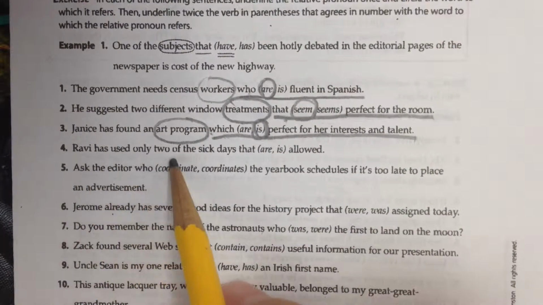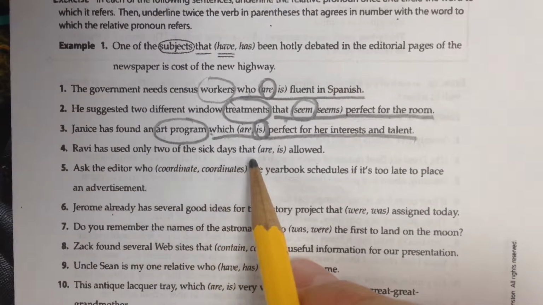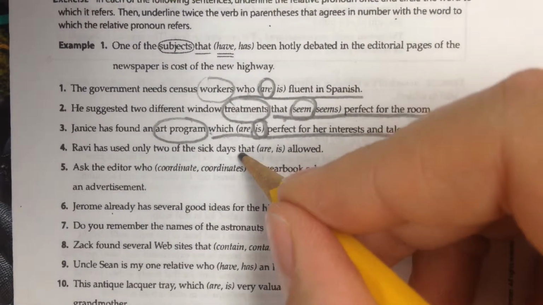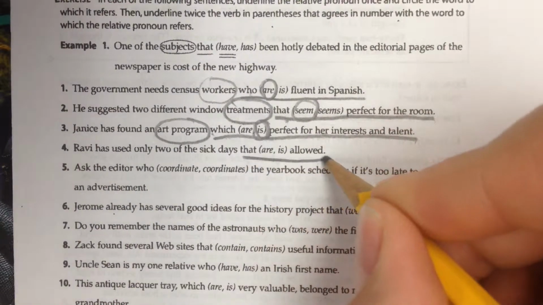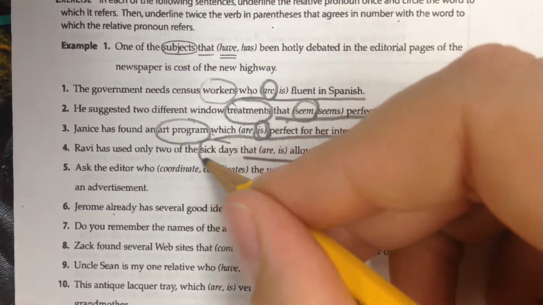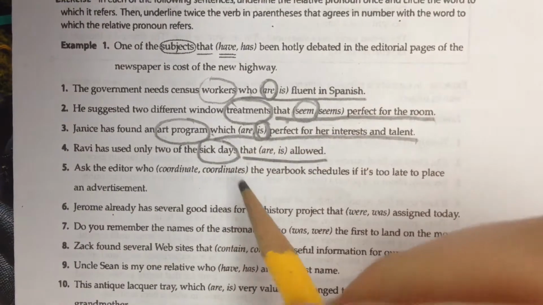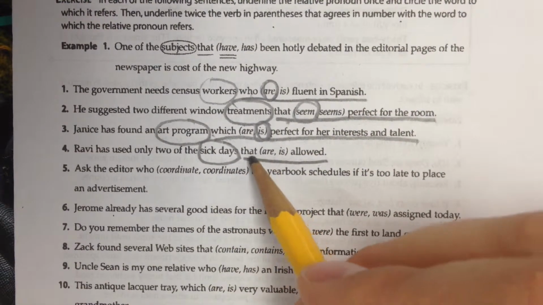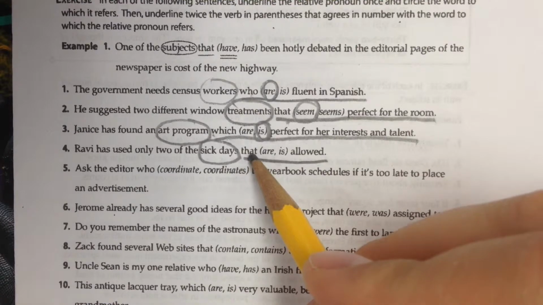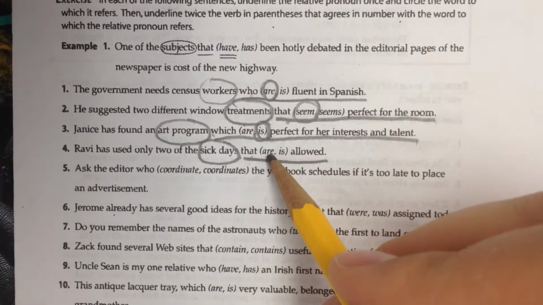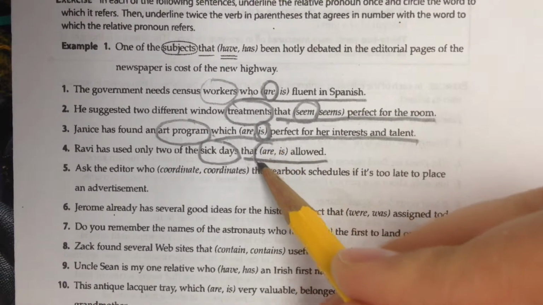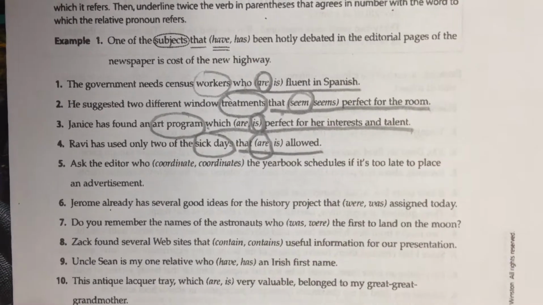Ravi has used only 2 of the sick days that, so here's our relative pronoun, that are or is allowed. So here we have sick days. Sick days is plural. That means that is plural. That means that in the clause we need to pick the plural verb, so that's are. And we'll do one more.